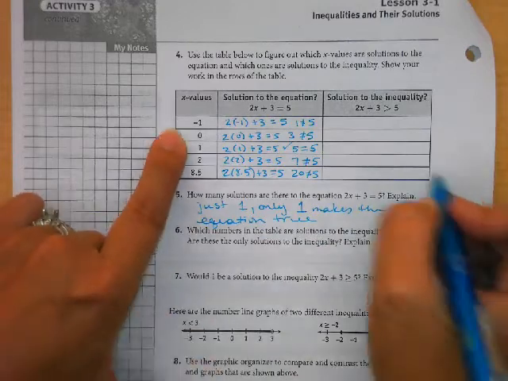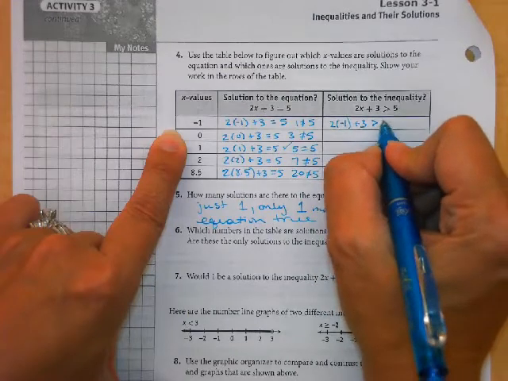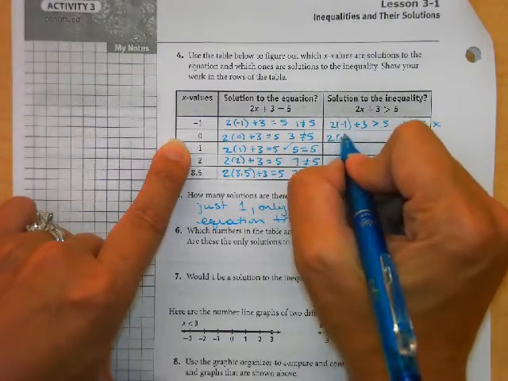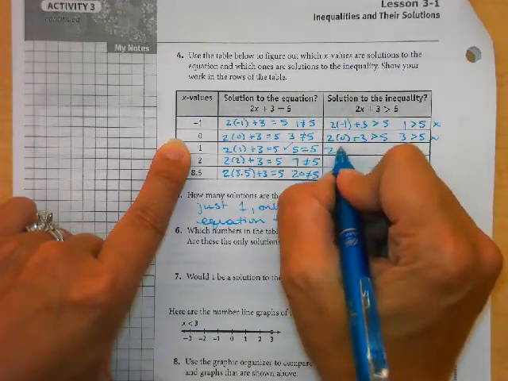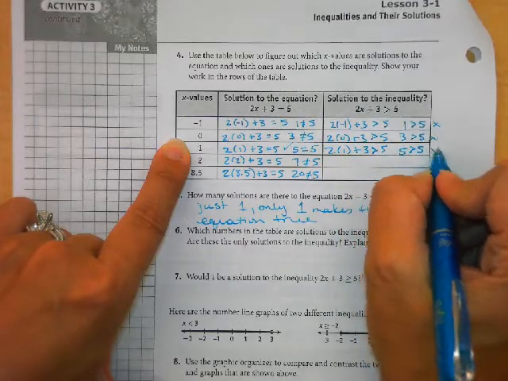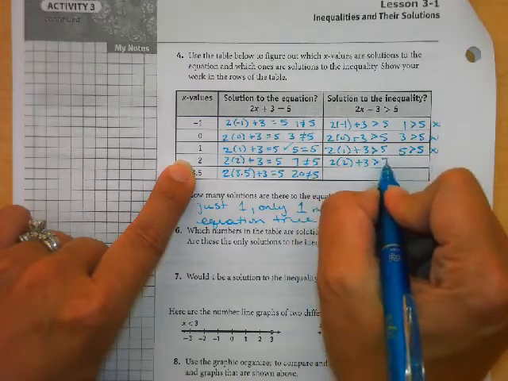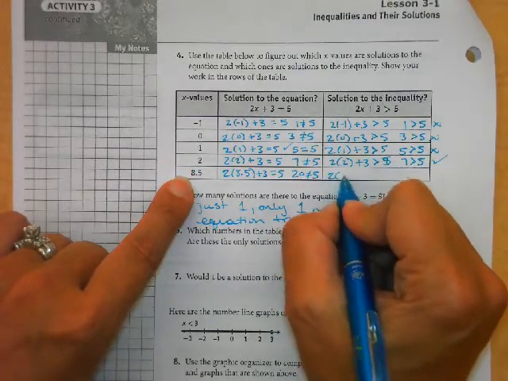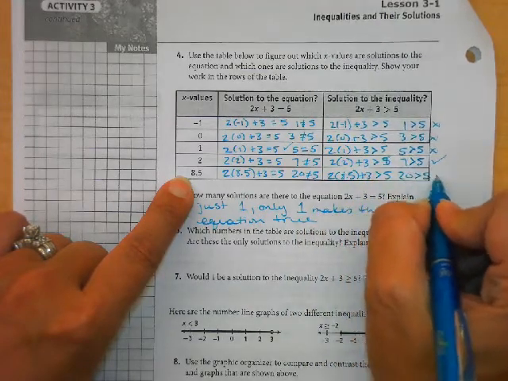Okay? But when we go back and put it into the inequality, negative 2 plus 3 is 1. 1 is not greater than 5. 2 times 0 is 0, plus 3, 3 is not greater than 5. 2 times 1 plus 3 is 5. 5 is not greater than 5, because this does not have an "or equal to." 2 times 2 is 4 plus 3 is 7. 7 is greater than 5. 2 times 8.5 is 17 plus 3 is 20. 20 is greater than 5.